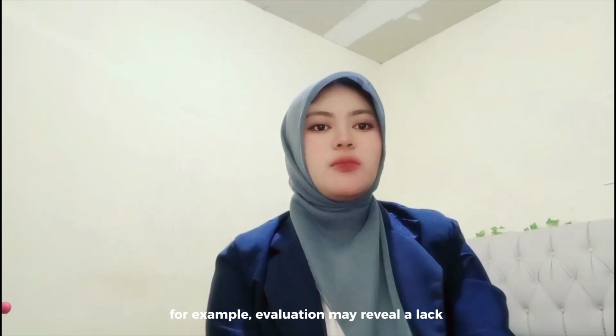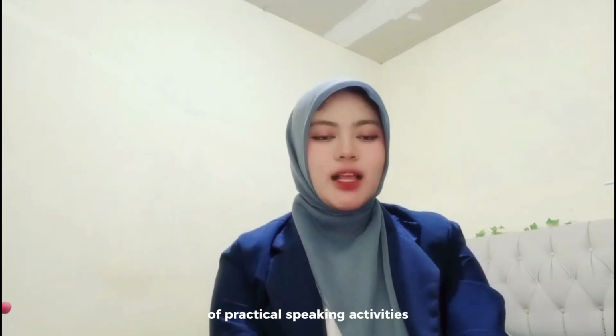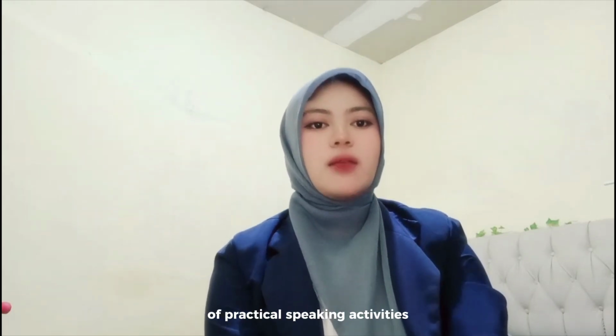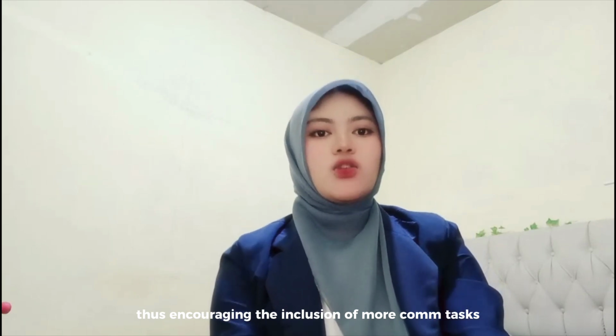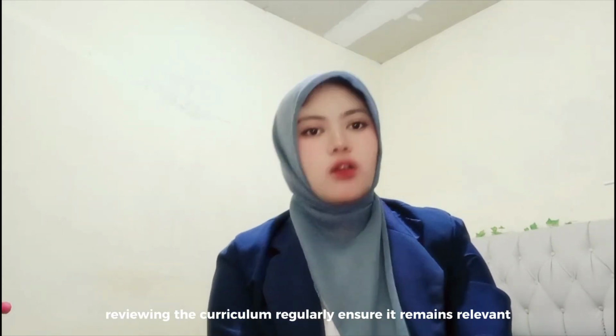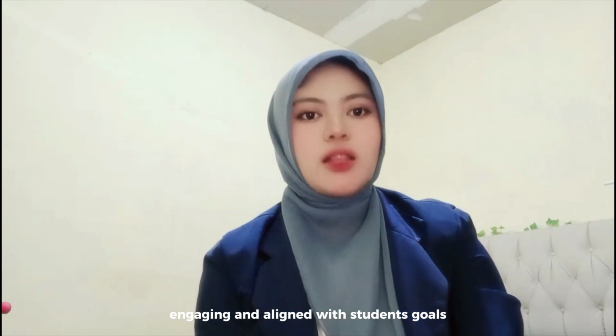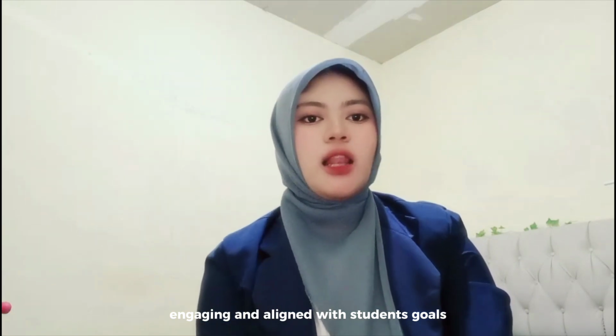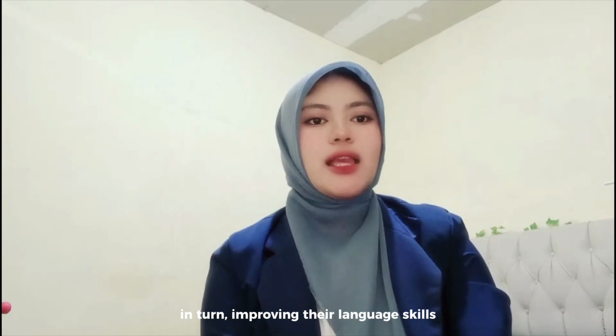For example, evaluation may reveal a lack of practical speaking activities, thus encouraging the inclusion of more communication tasks. Reviewing the curriculum regularly ensures it remains relevant, engaging, and aligned with student goals. In turn, improving their language skill. Okay, let's move to the next question.